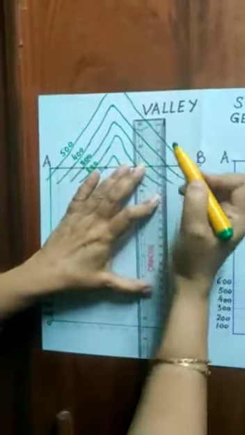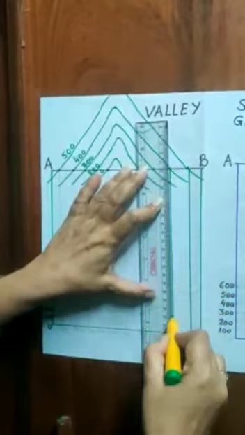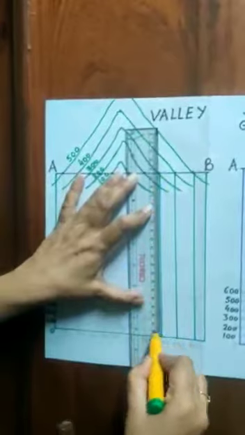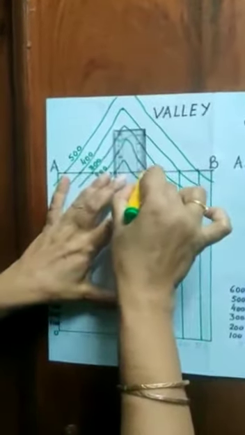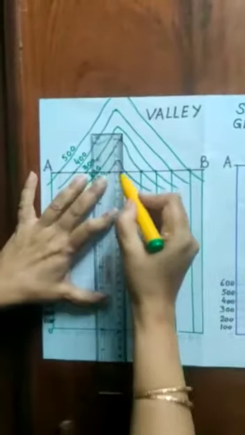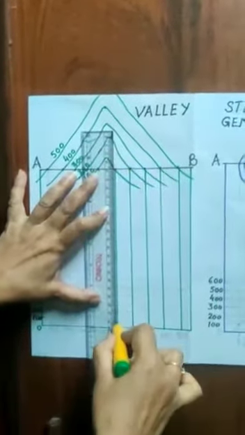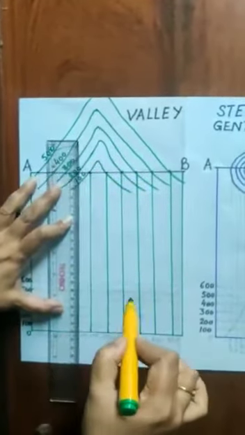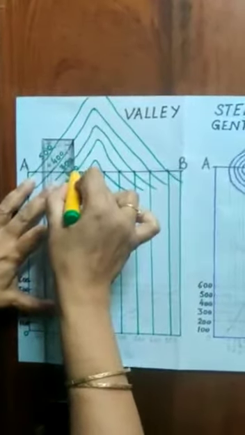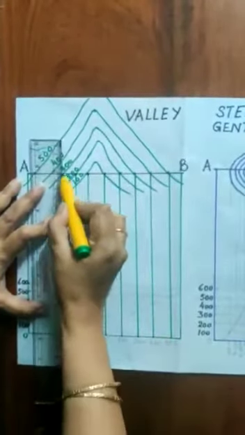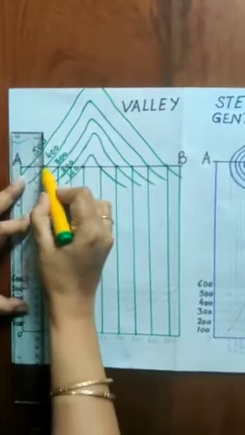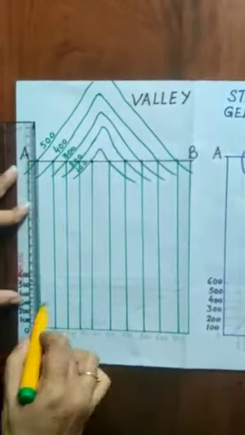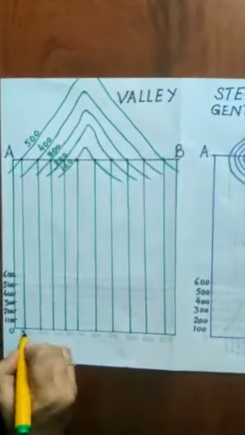See, cutting that, that is the 500 contour. This is the 400 contour. This is the 300 contour. This is the 200 contour. This is the 100 contour. This is 100, 200, 300, 400 and 500. Now I write the values over here.